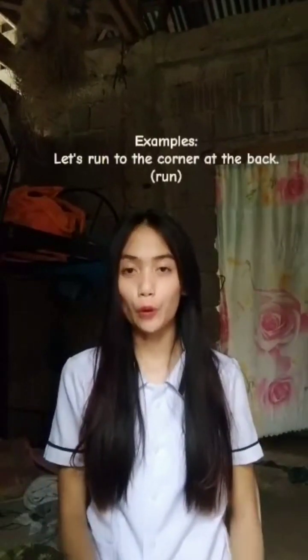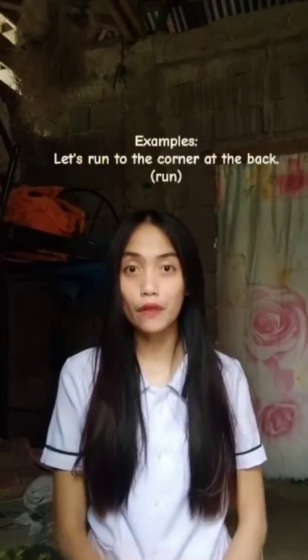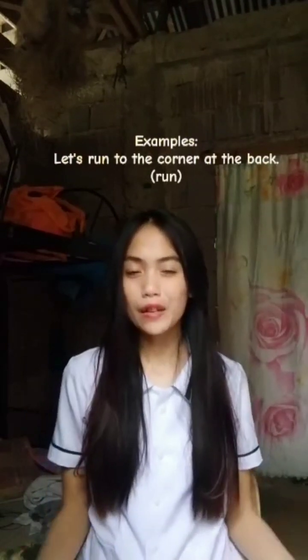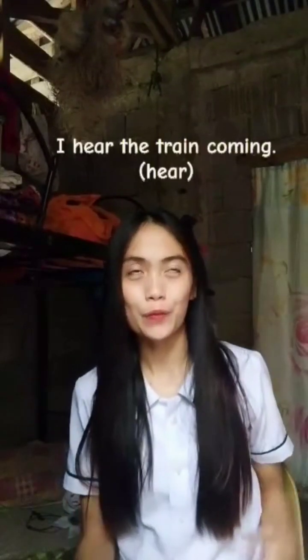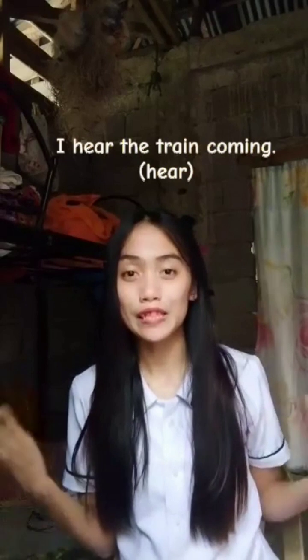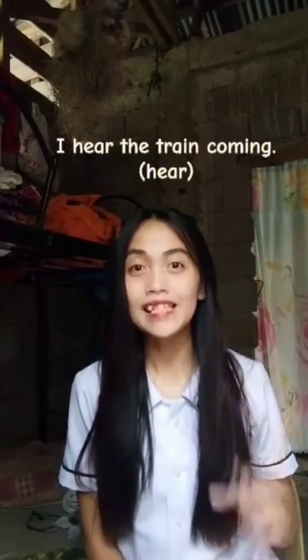The first example is, let's run to the corner at the bank. So what is the physical verb here? The physical verb is run. The second example is, I hear the train coming. So what is the physical verb here? Yes, you're correct. It's hear.